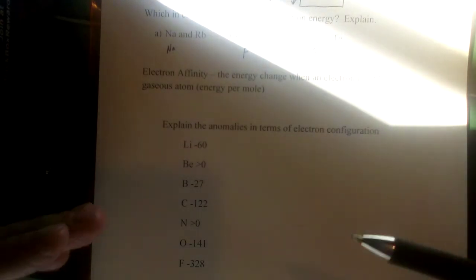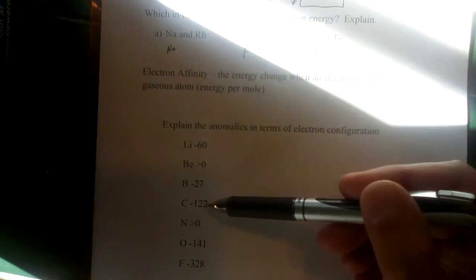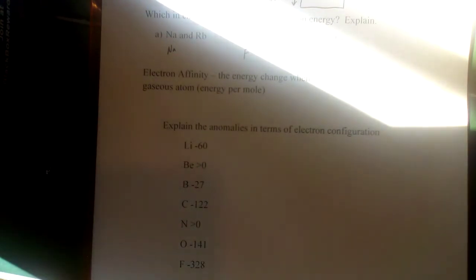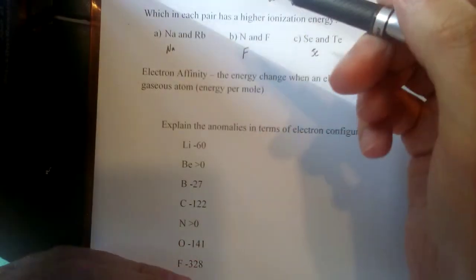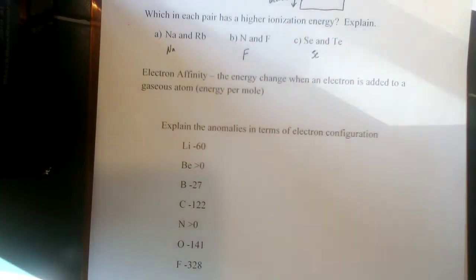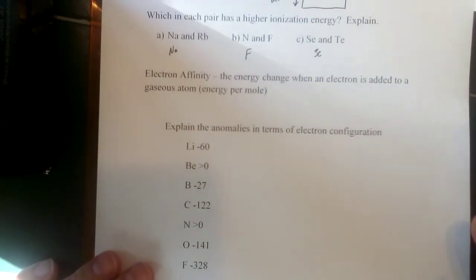So the general trend here looks like they're getting more negative as we go across. And that kind of matches with what we saw with ionization energy. The higher nuclear charge, generally, is going to be better able to pull in an additional electron. So electron affinity is not quite the opposite of ionization energy, taking an electron, giving an electron, but it's in the ballpark of that.